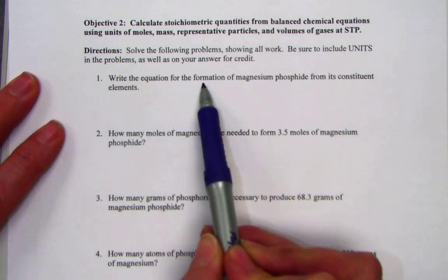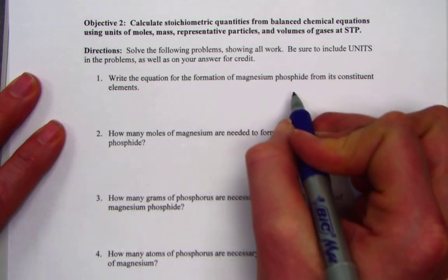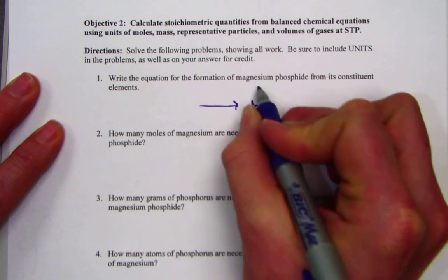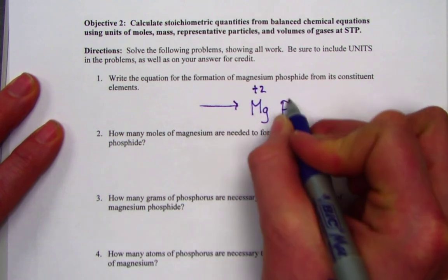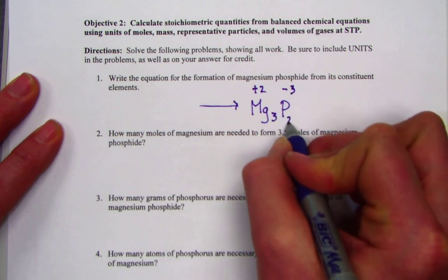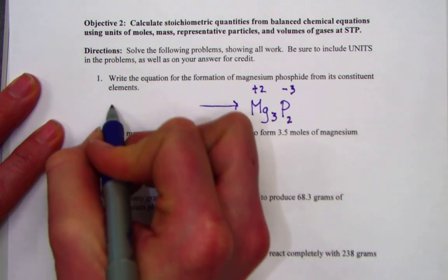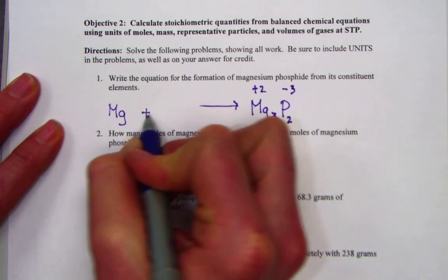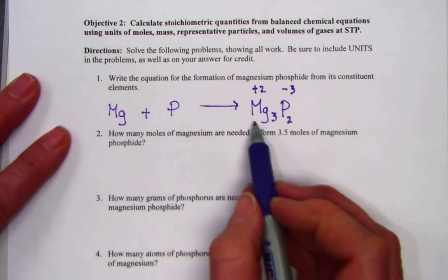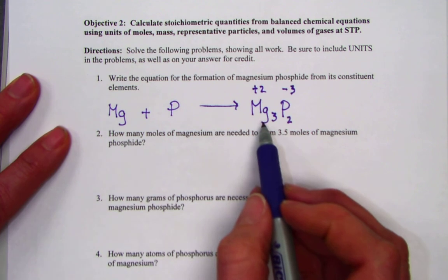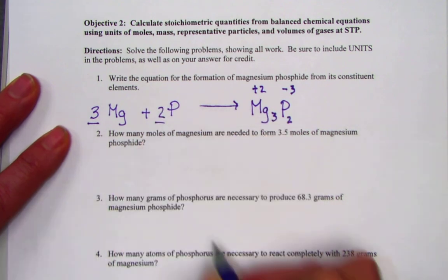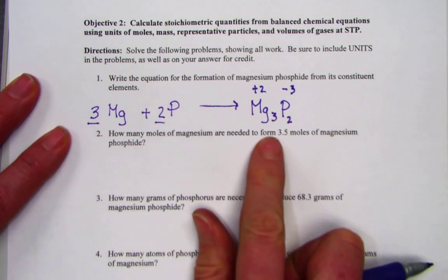Write the equation for the formation of magnesium phosphide from its elements. We want to form magnesium phosphide. Magnesium carries a +2, phosphide is a -3, so when we crisscross we get Mg3P2. The elements that it's built from would be magnesium and phosphorus. In a combination pattern, a metal to a nonmetal hooked by charge, we called that helpful hint number 1. And then to balance, we'll place a 3 in front of the Mg and a 2 in front of the phosphorus. A 3 to 2 to 1 stoichiometric ratio.